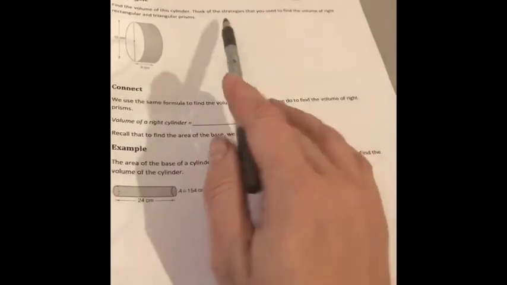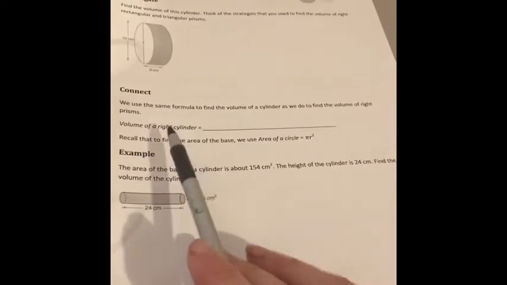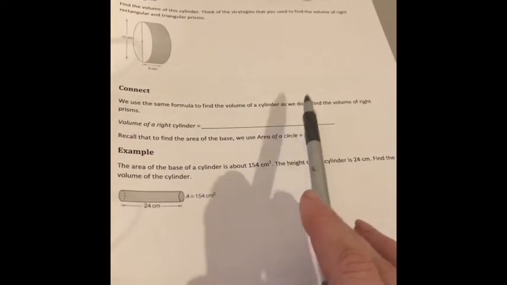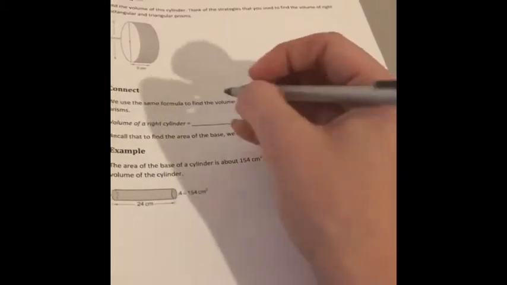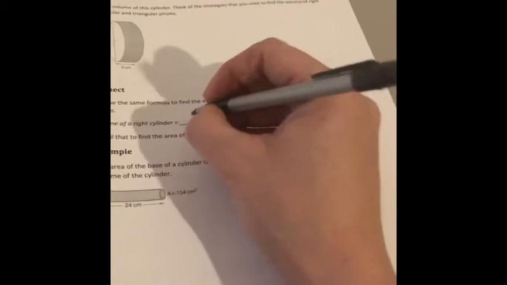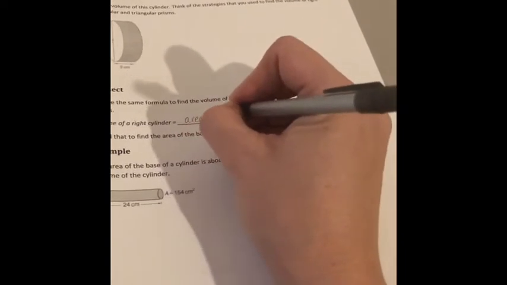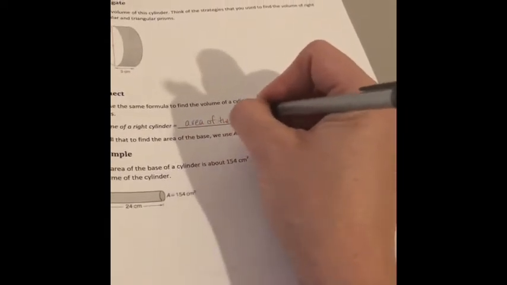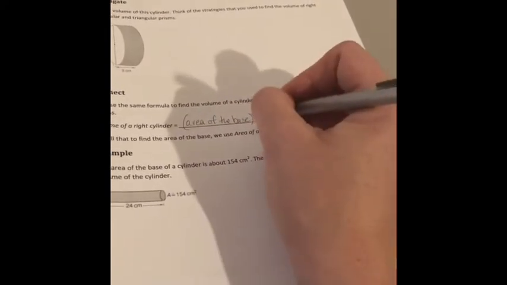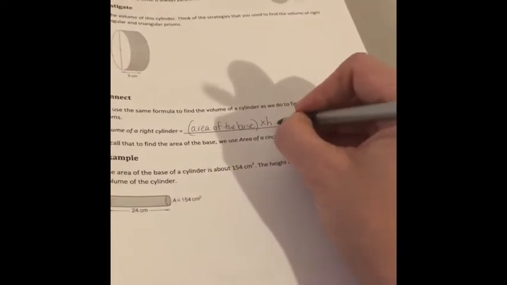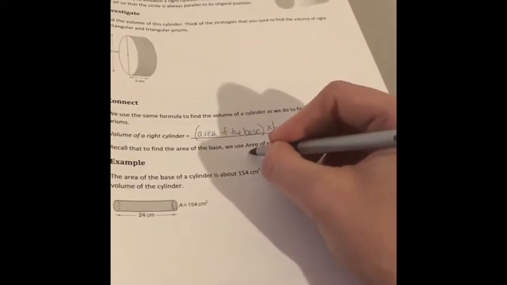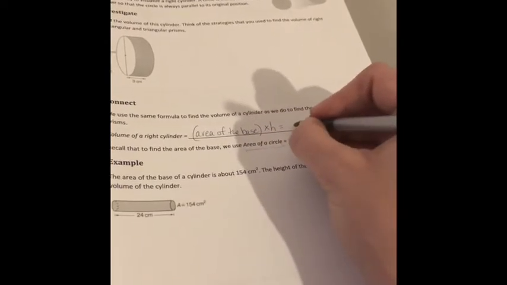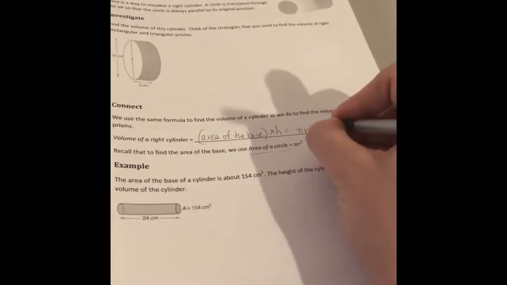Okay, lesson 4.8, volume of a right cylinder. We use the same formula to find the volume of a cylinder as we do to find the volume of right prisms. So the volume of a cylinder, we need the area of the base multiplied by the height. For a cylinder, the area of the base is a circle. Recall the area of a circle is pi r squared. So the formula would be pi r squared multiplied by the height.